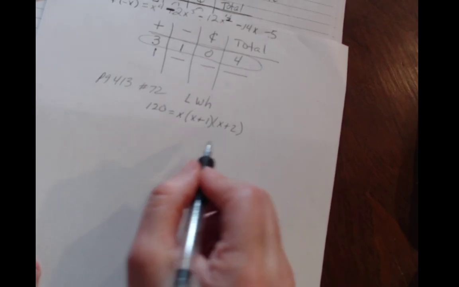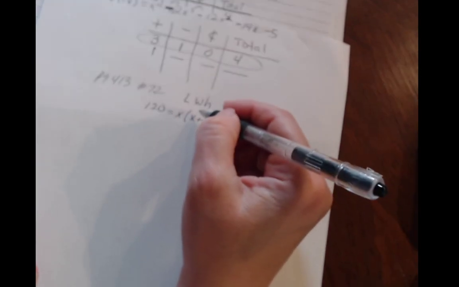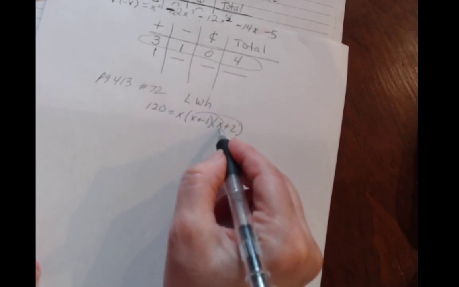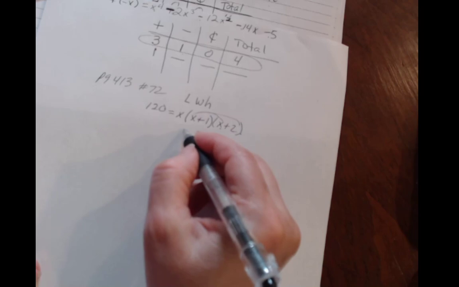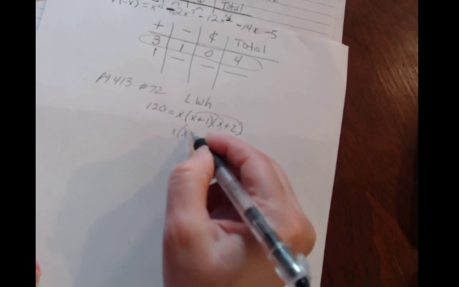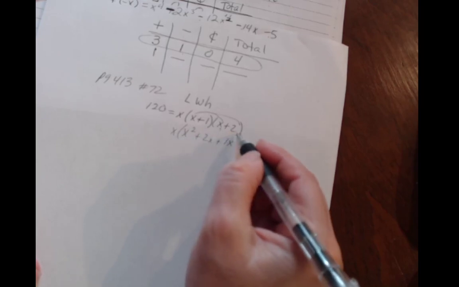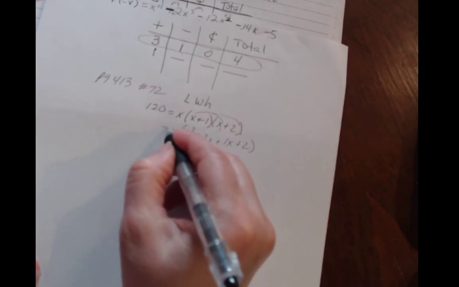To solve a polynomial, let's get everything on one side. So I'm going to multiply this out. I'm going to multiply these. x squared plus 2x plus 1x plus 2 equals 120.